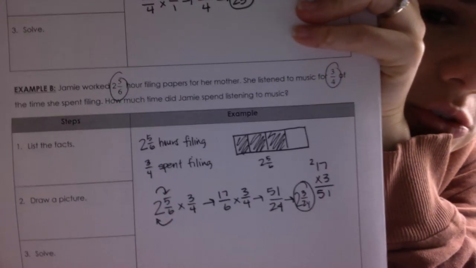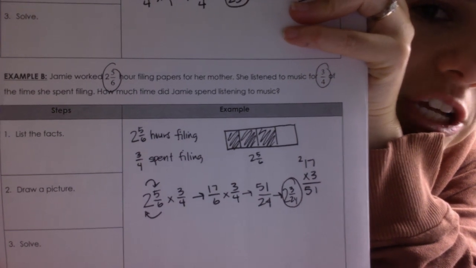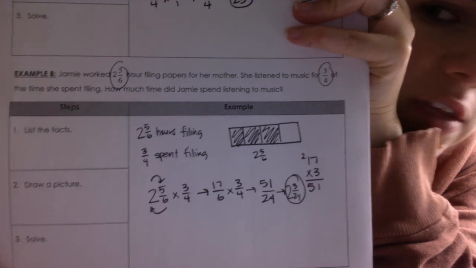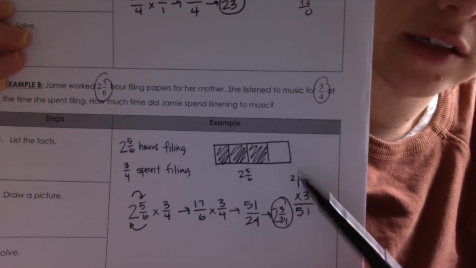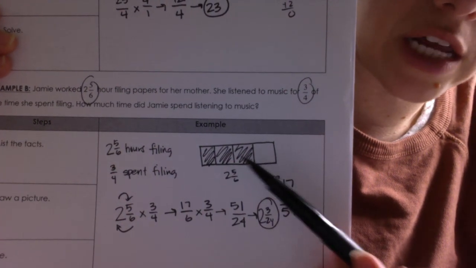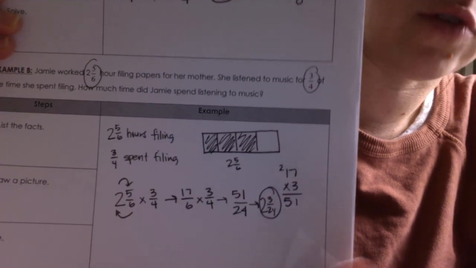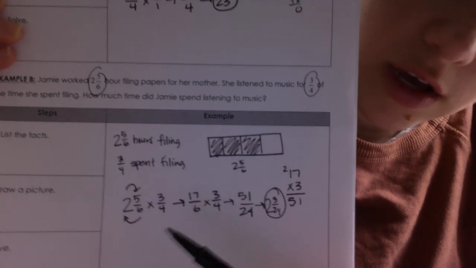example B. So we've got 2 5/6 hours filing papers, and Jamie listened to music for 3/4 of that time. So she did not listen to music the entire time. She only listened to it 3/4 of the time. So I drew a bar diagram here that totals 2 5/6, and I cut it into 4 equal parts, and I shaded 3/4 of them. So that's really what we're finding, a little bit less than 2 5/6. So written out, it's 2 5/6 times 3/4.